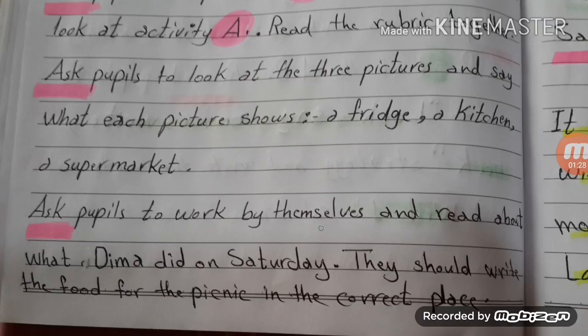نطلب من الطلاب أن يعملون بأنفسهم and read about what ديما ويقرؤون حول what ديما did on Saturday. ماذا ديما تفعل في يوم السبت. They should write. هم يجب أن يكتبون the food for the picnic.